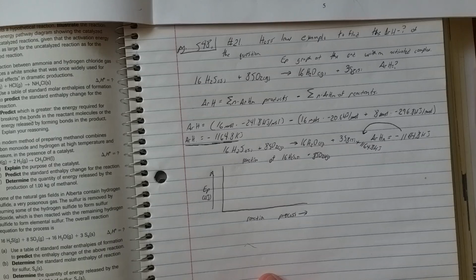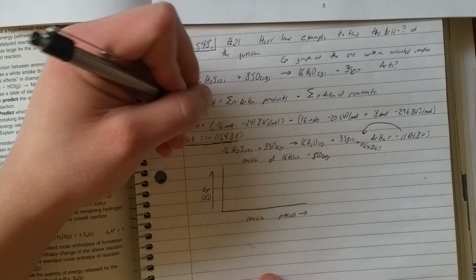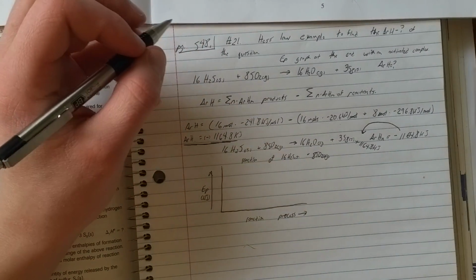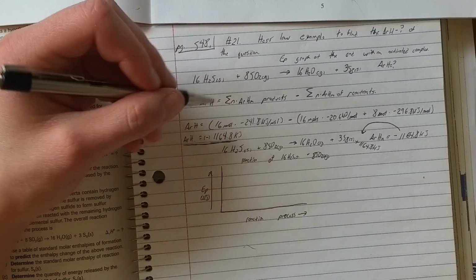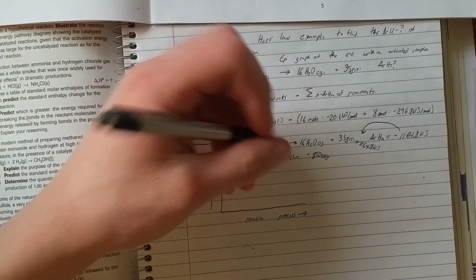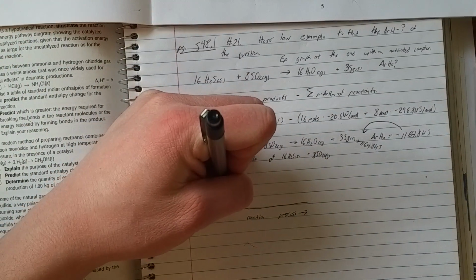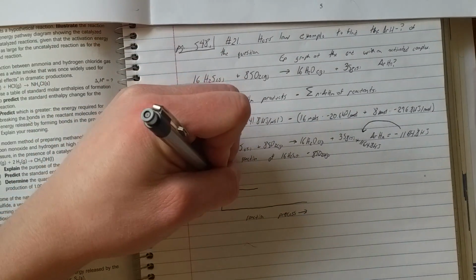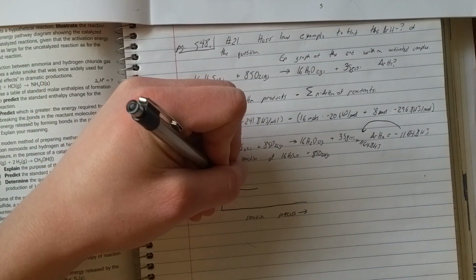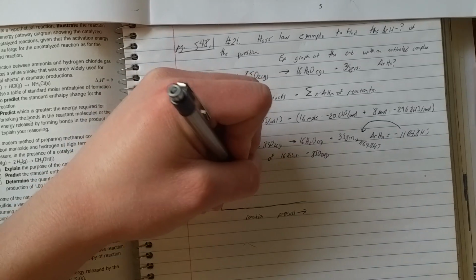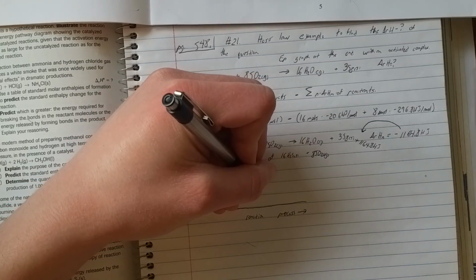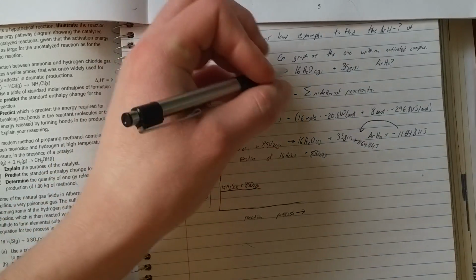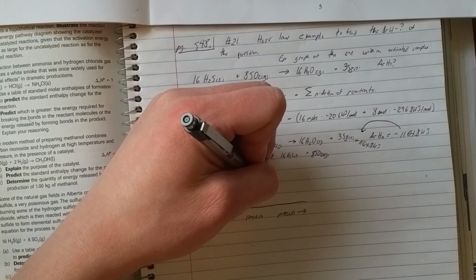And we know this is an exothermic reaction because of this negative sign. So our reactants are going to be 16 H2S solid plus 8 SO2 gas. Go to peak.